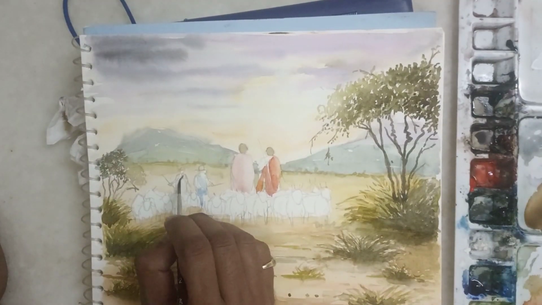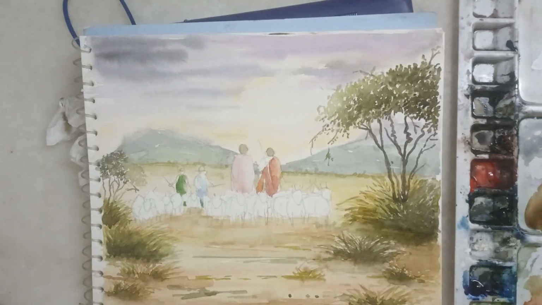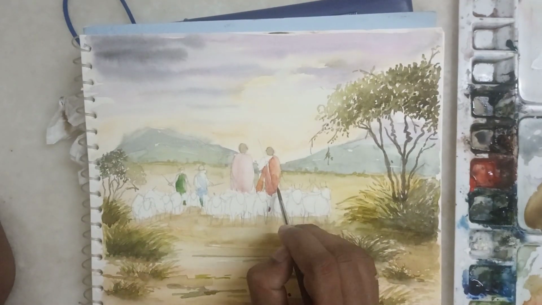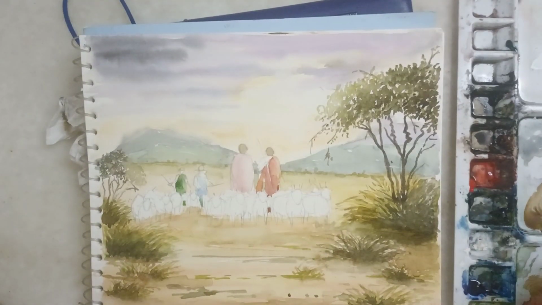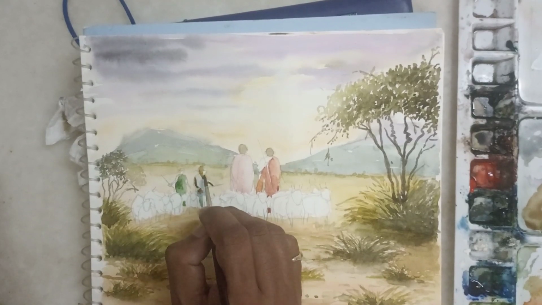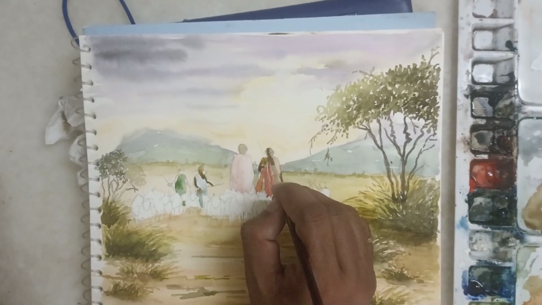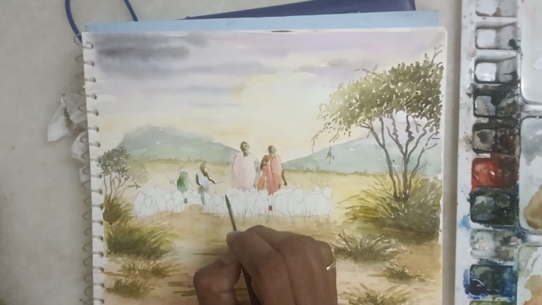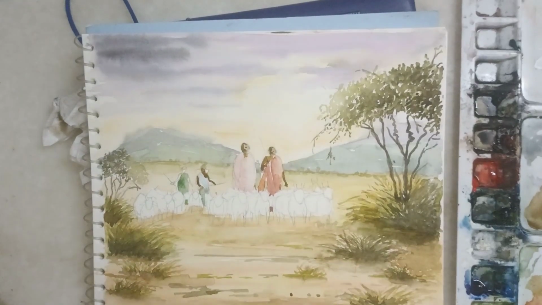These are four Masai coming back from their natural reserves with a flock of sheep, and they have a brownish texture in the skin, and I'm using brown sienna and a little bit of cadmium orange for their skin structure.